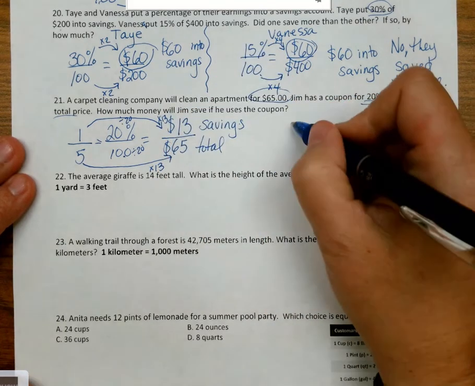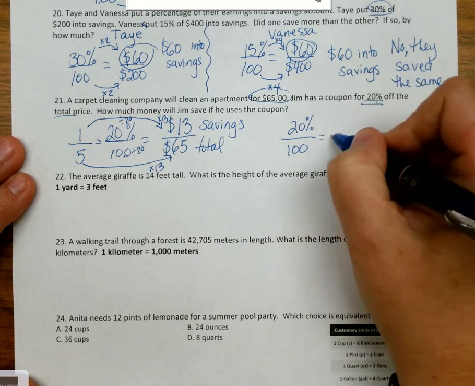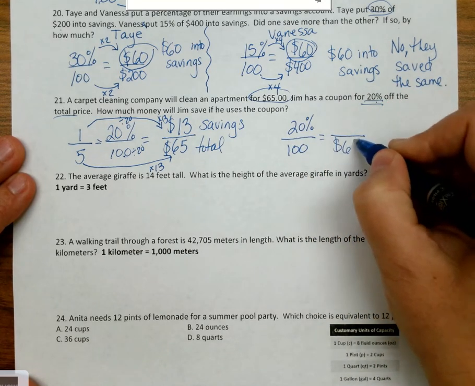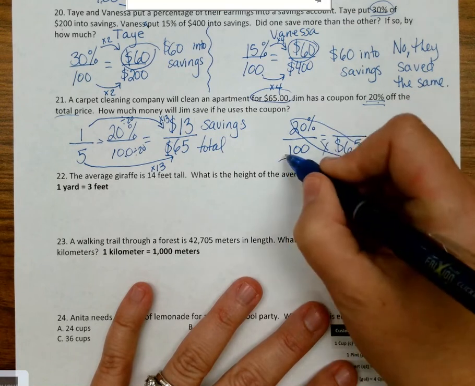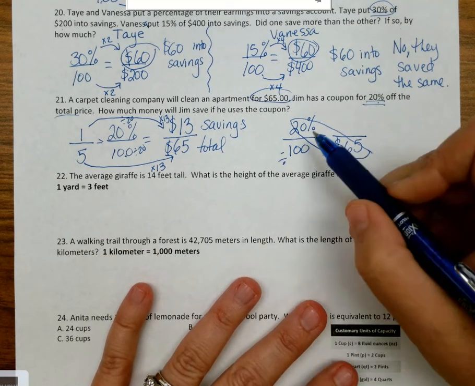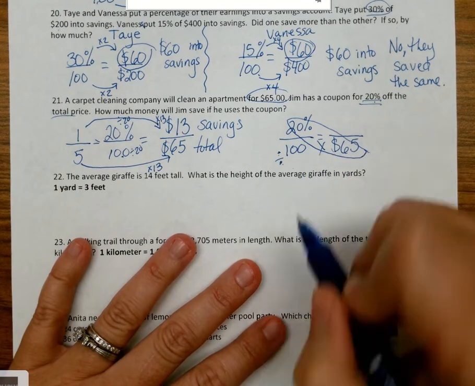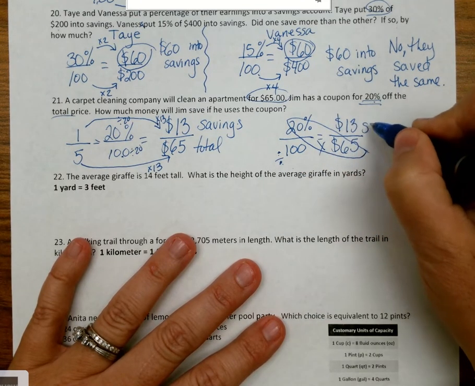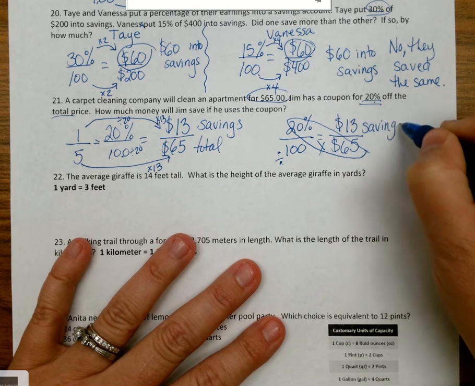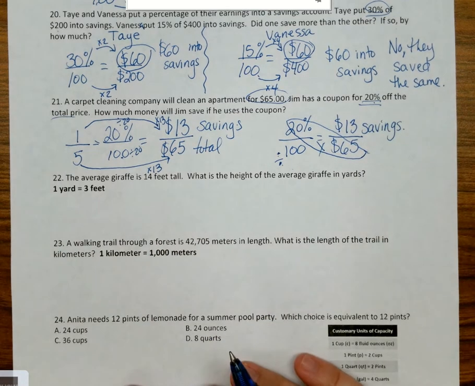For those of you who are doing the cross multiplication, reset our problem. Multiplying across, dividing by what's left. Remember, you're not always dividing by 100. You're dividing by what's left. So find that leftover number and put the division sign next to it, which will still get you $13 in savings. So Jim will save $13 if he uses that 20% off coupon.